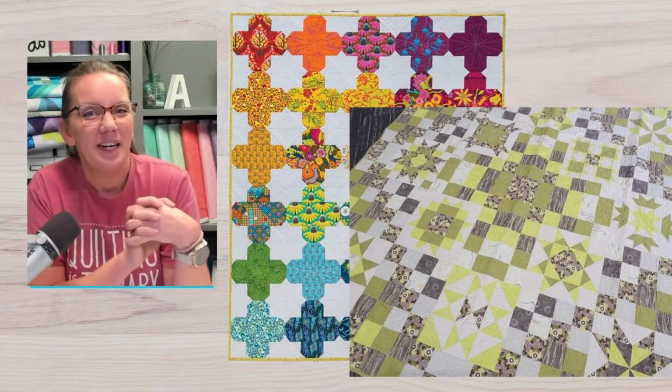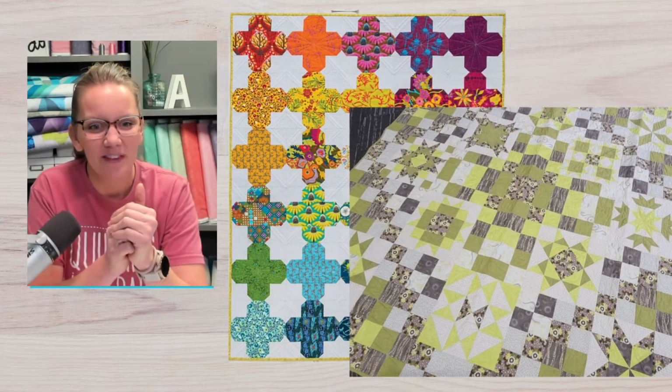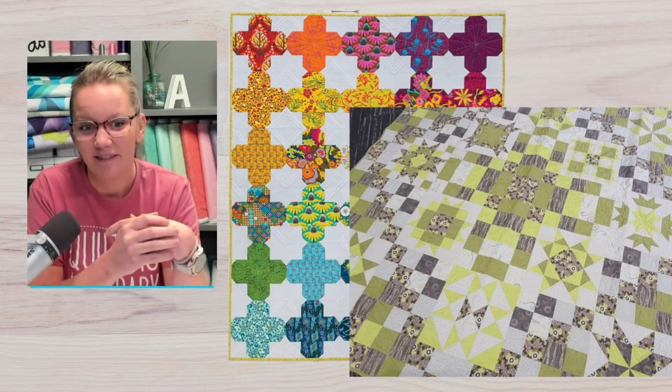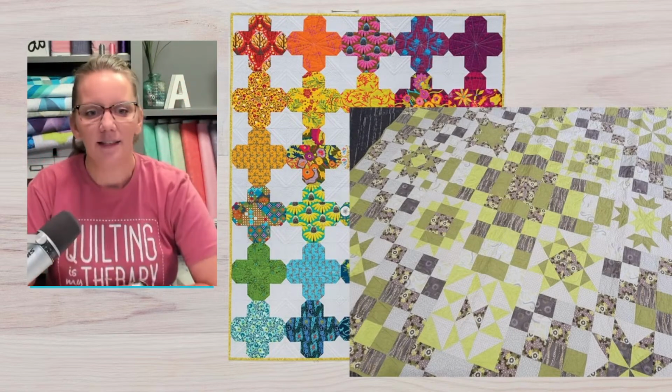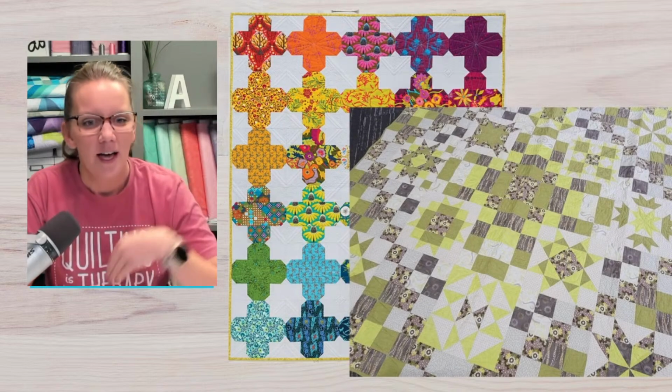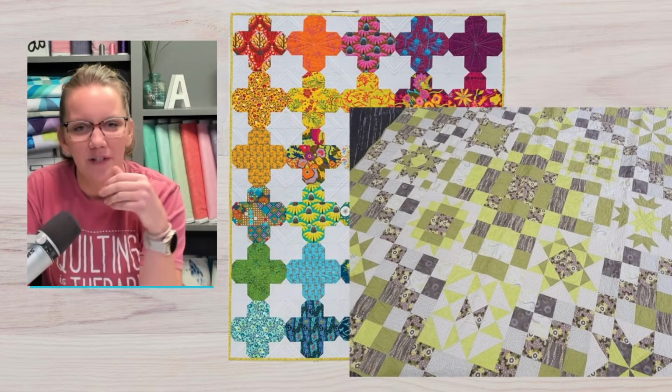Sometimes it's not quite as obvious. It might be something like this quilt that's almost like a medallion. Now, even though the designs go out like that, they're just block based. And so I'm going to be looking at the blocks as I'm quilting on it.